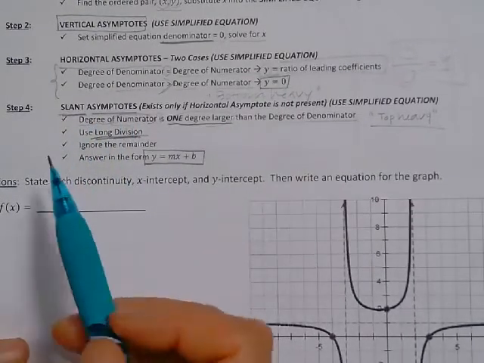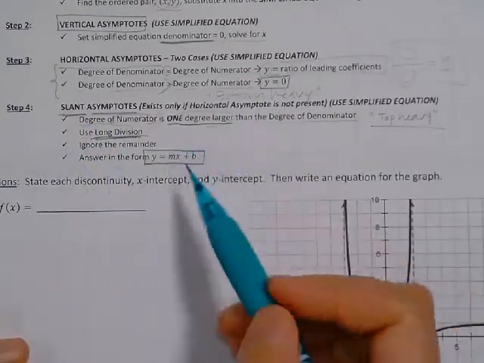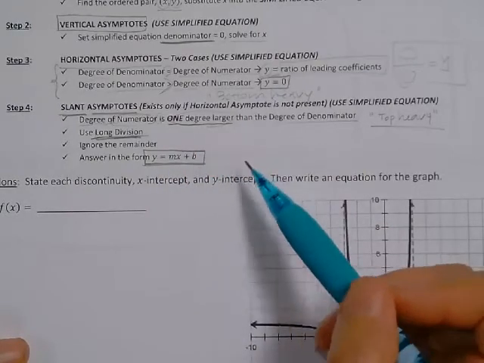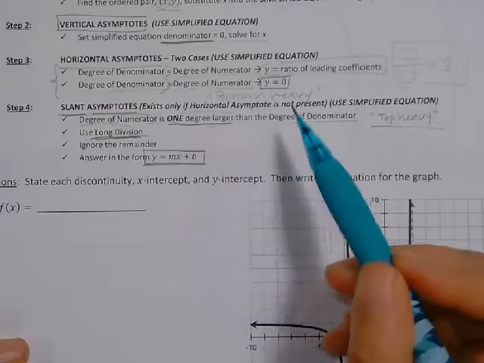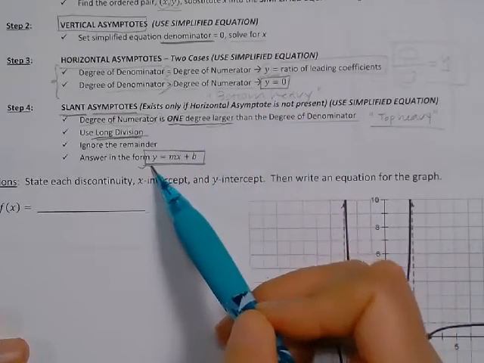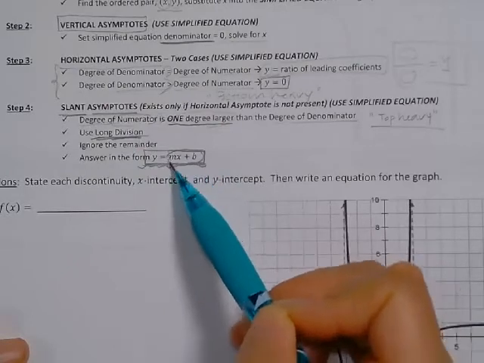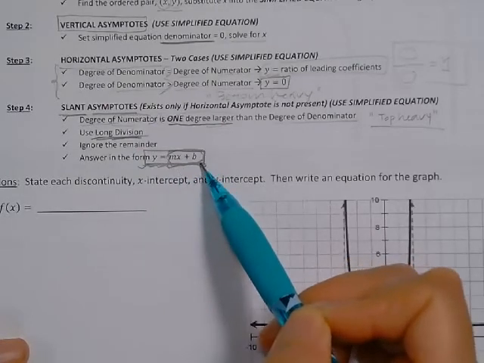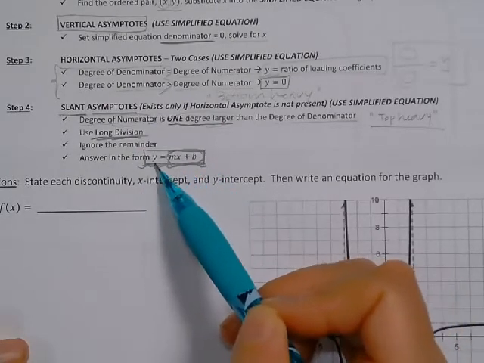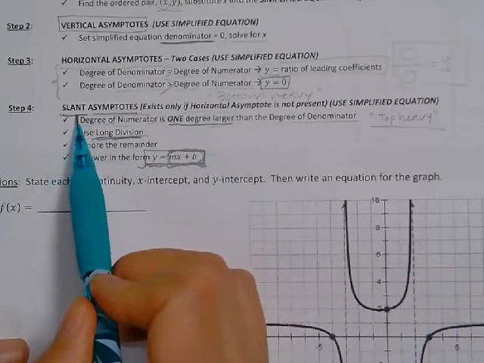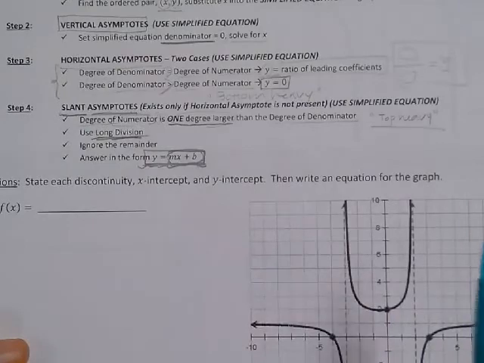The slant asymptote directly will be the linear function, a straight slant line. The quotient of the long division will serve as this part, mx plus b, and then you make it equal to y, and this becomes the slant asymptote directly.